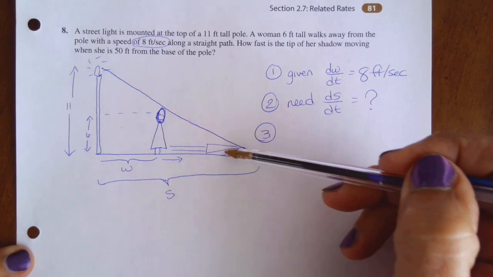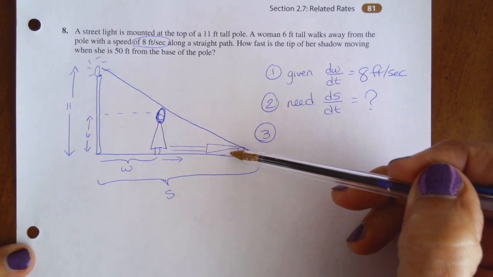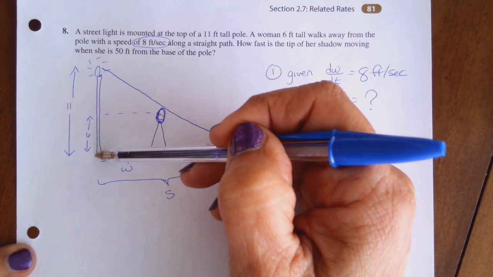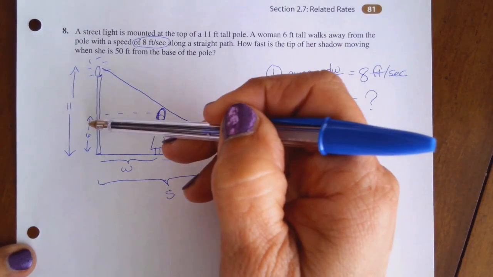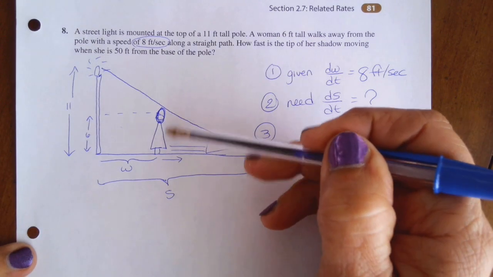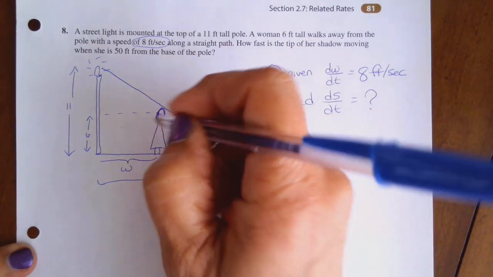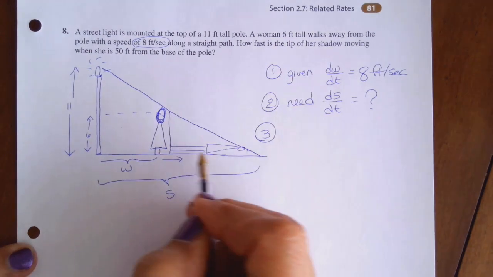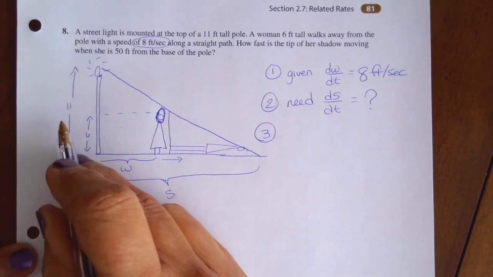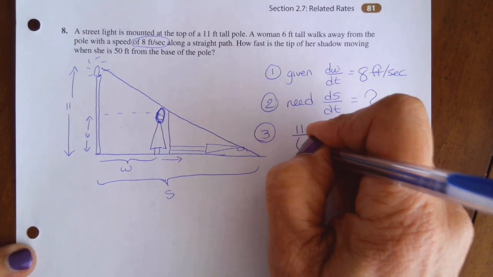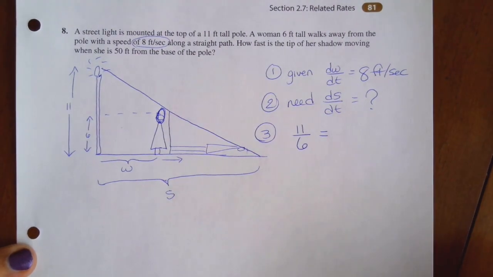It's very simple to set up proportions when you have two triangles that are related, right? So the big triangle has an 11 side, and the small triangle has this side right here, 6. It's the height of the lady, so this is also 6 right here. Make this a triangle. We agree? So we can do big to small. So we'll do 11 over 6 equals.